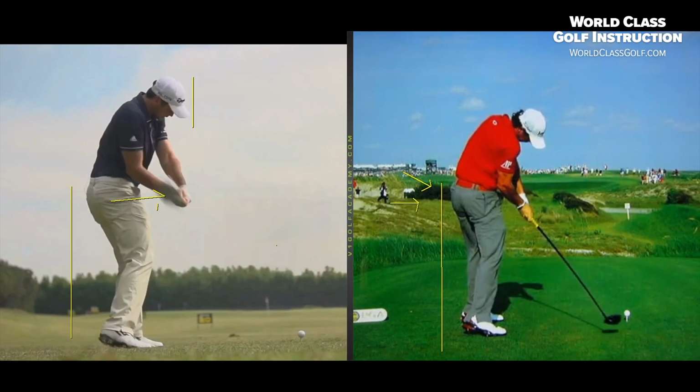I just really like to make sure that people are working on the correct things and moving in the right direction and understanding what style of swing, so they're not wasting their time, what style or pattern of swing works most effectively for you.